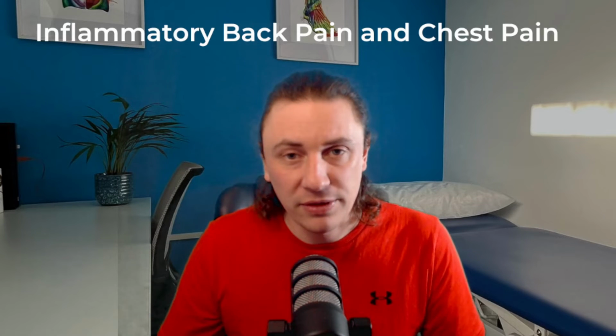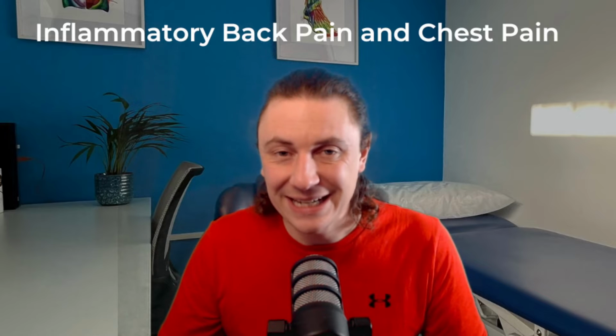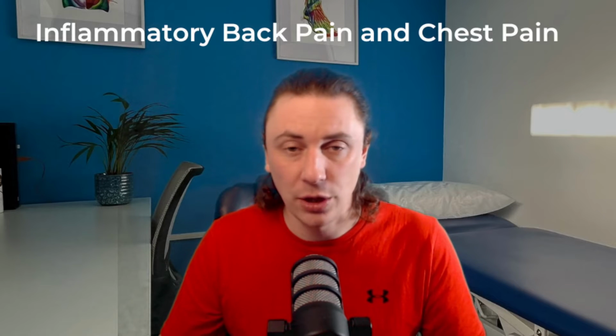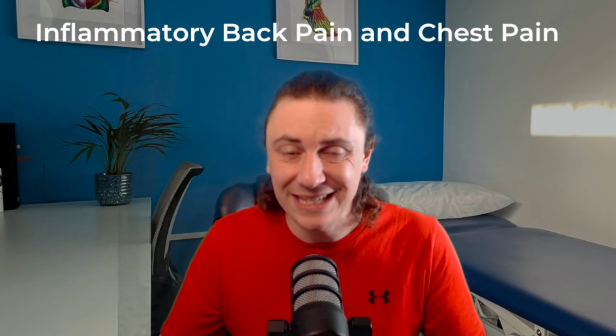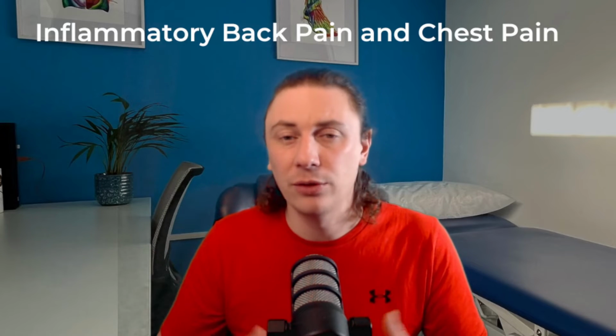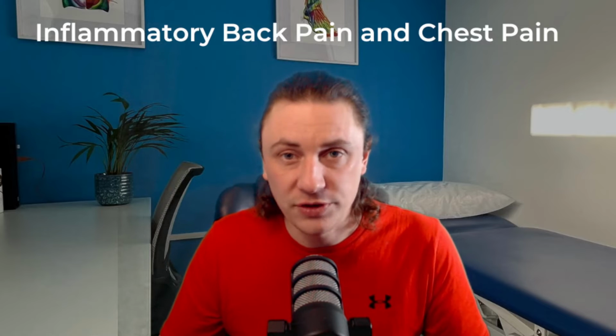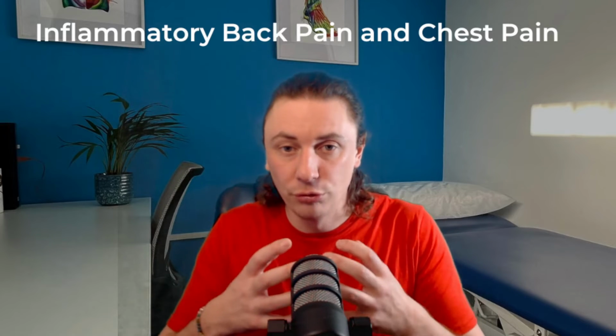The other problem with this is you can't really get at it. It's difficult to move on its own. It's difficult to mobilize. A lot of people feel like the joints are stiff and they want them to be moving or to feel better, and you just can't manage it. You can't, because all the ribs are moving together.